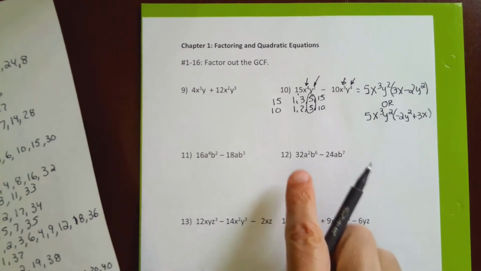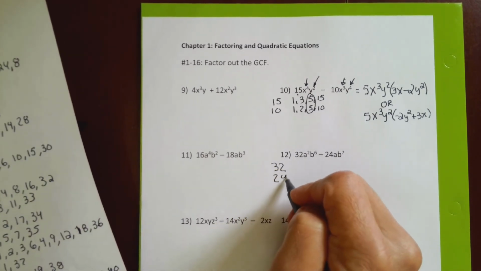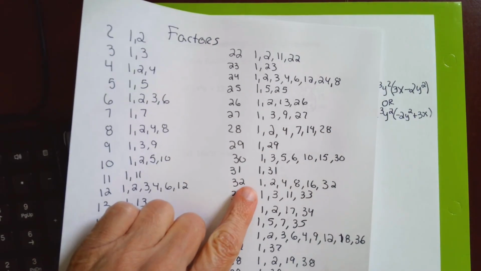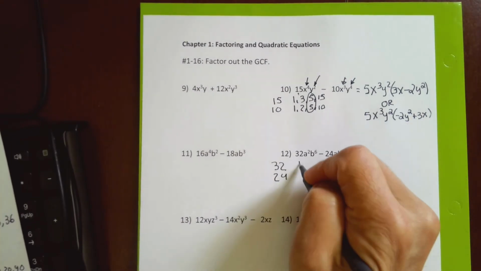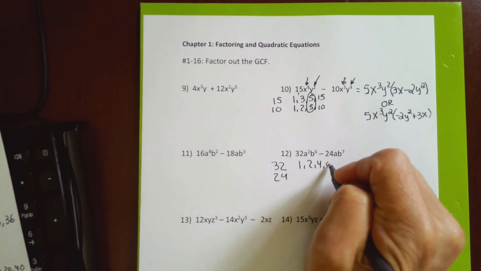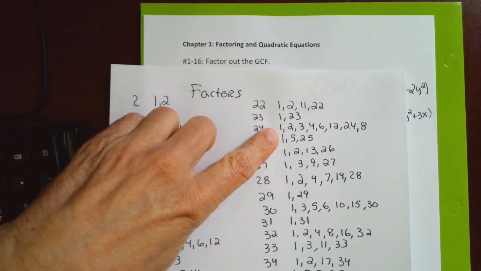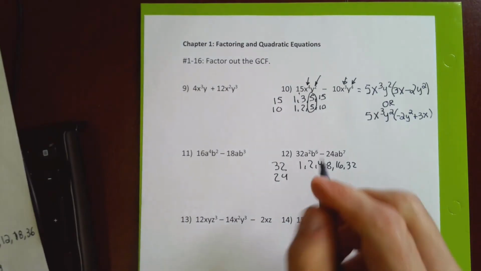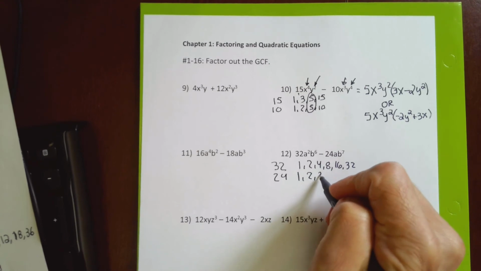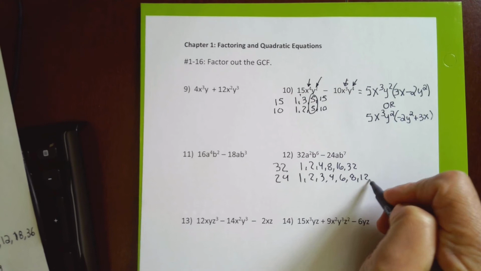So for 12, I need to look at the factors of 32 and the factors of 24. So the factors of 32 are 1, 2, 4, 8, 16, and 32. The factors of 24, if I didn't miss them, are 1, 2, 3, 4, 6, 12, 24, and I forgot the 8. I tacked it on at the end. So it's really 1, 2, 3, 4, 6, 8, 12, and 24.